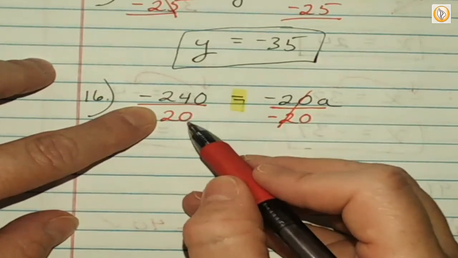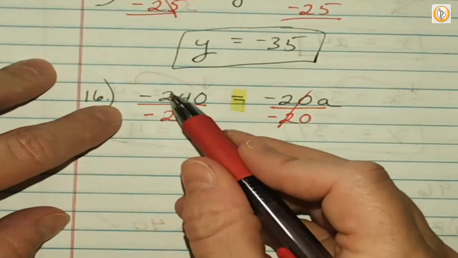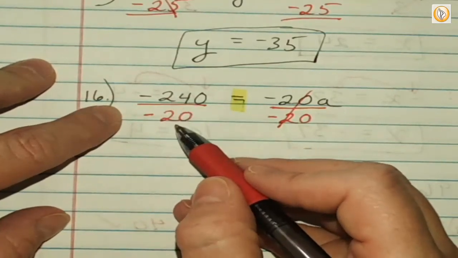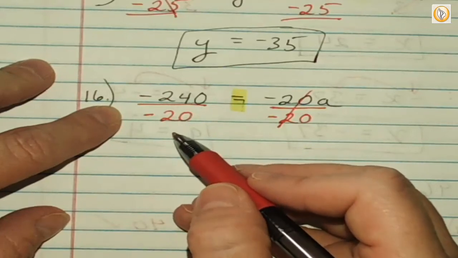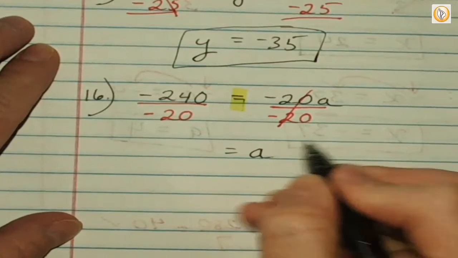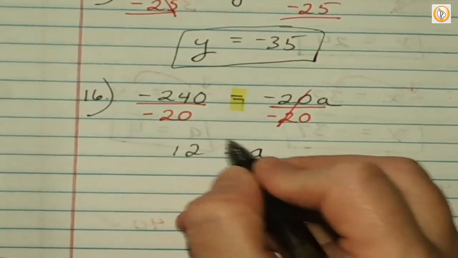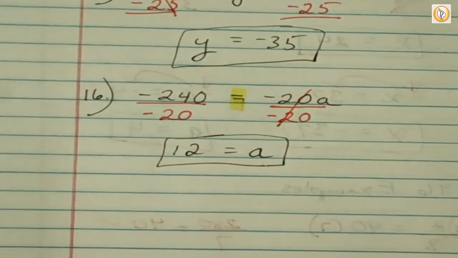A negative divided by a positive is a negative. But the correct answer, negative divided by negative, is a positive. So that's why they got some wrong. Okay, so Italia, what does A equal? Positive 12.